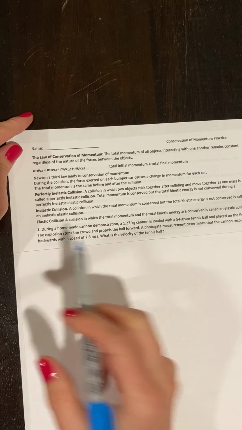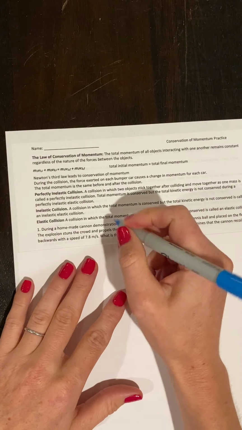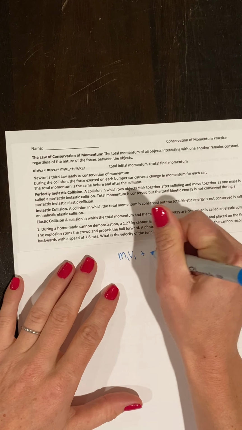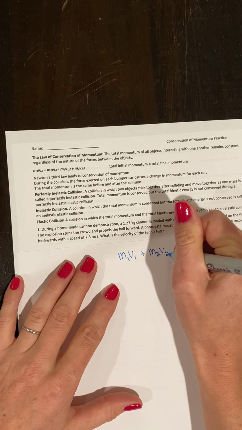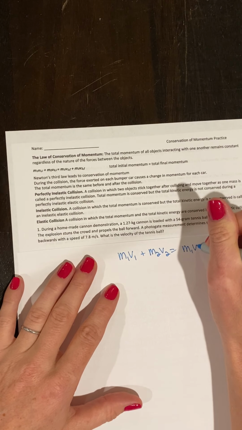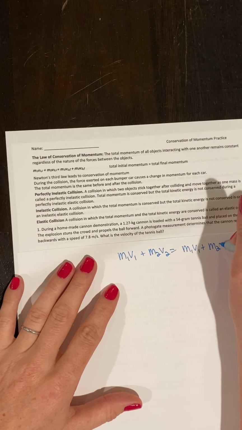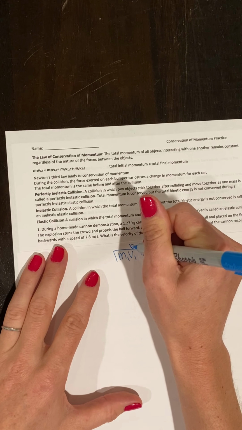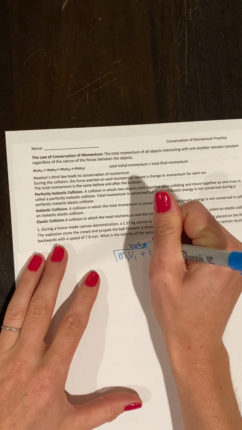Number one, let's write our equation first. m1v1 plus m2v2 is going to be equal to m1v1 plus m2v2. This is before the collision.